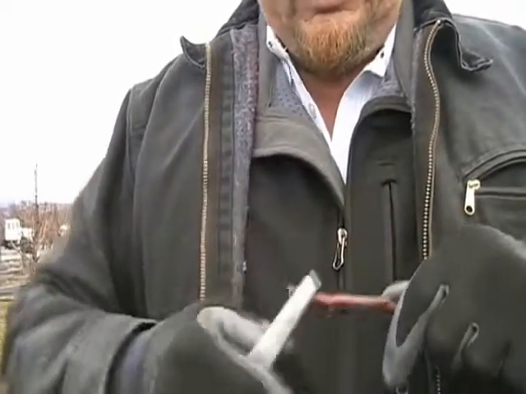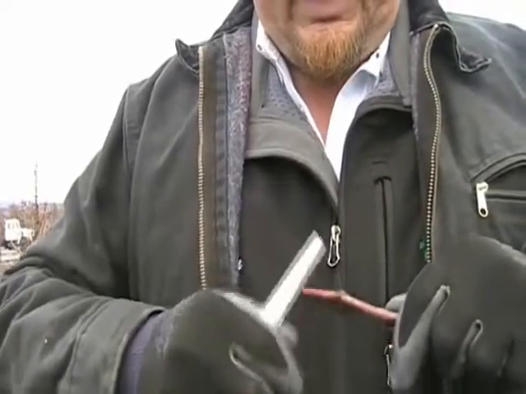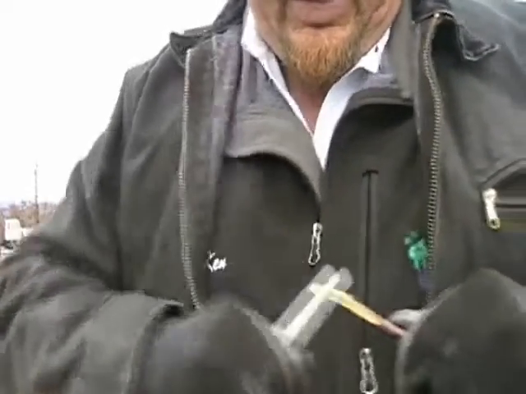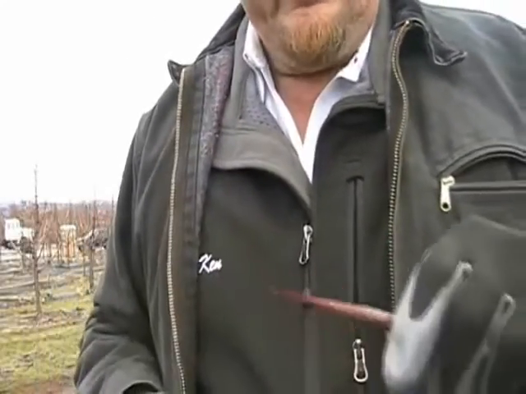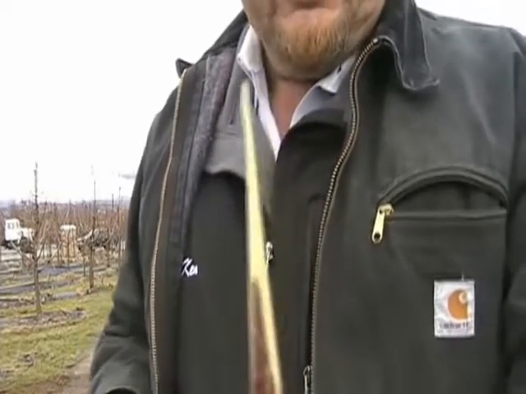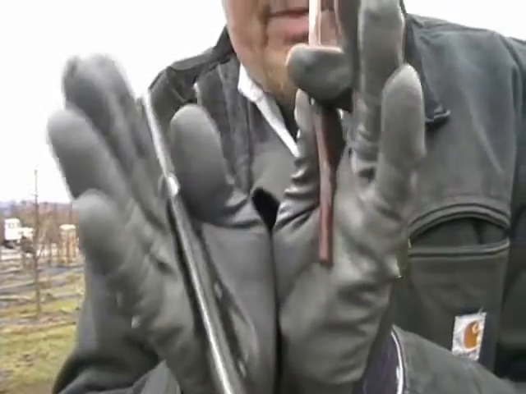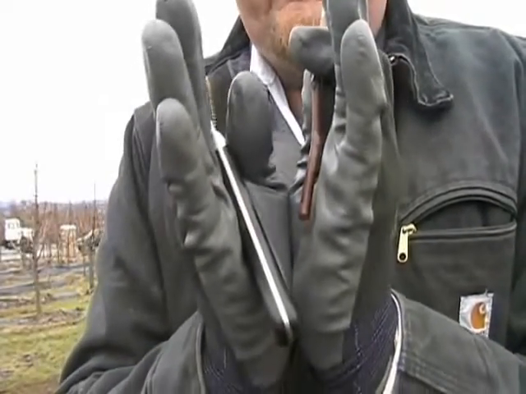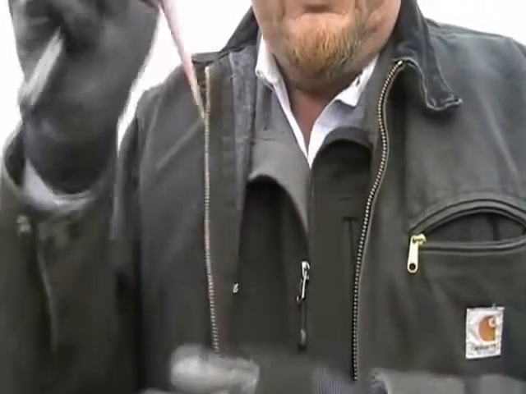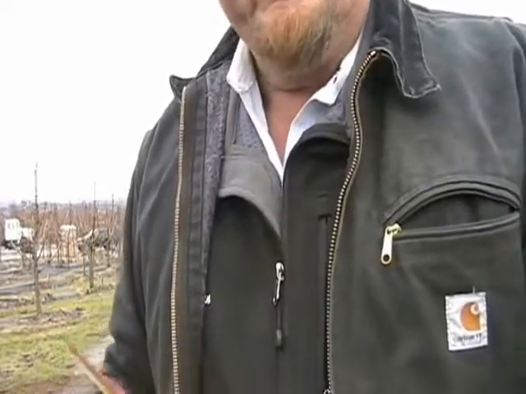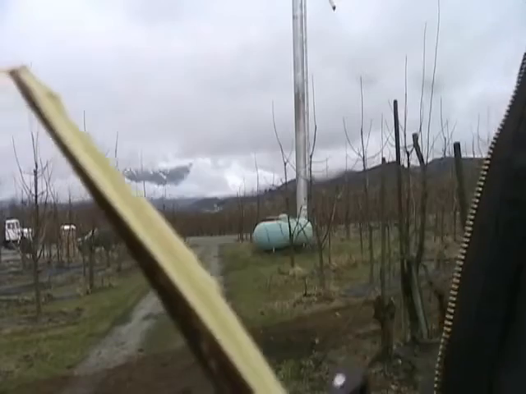If I can get this camera just right, maybe that'll work right there. It looks pretty good. So I'm making a slice about 1.5 inches long on that, and these cuts are angled so that when that flap opens up on the understock, this scion just fits in there just ever so. Now I'm going to try and point out the cambium on this, this cambium layer.